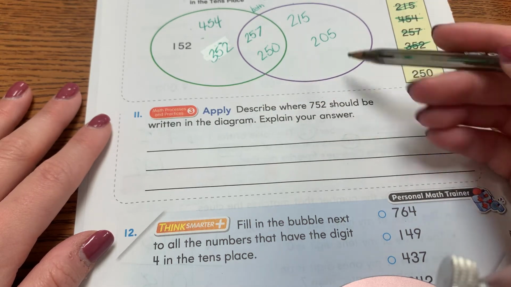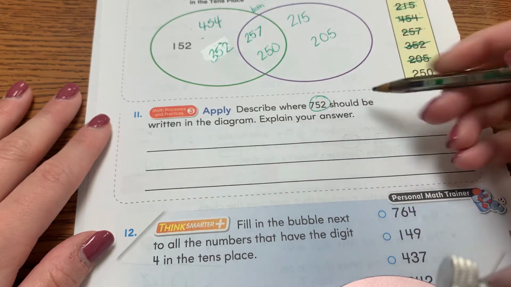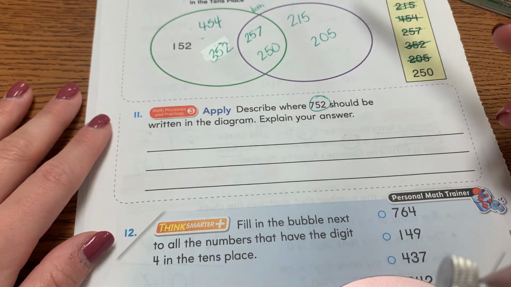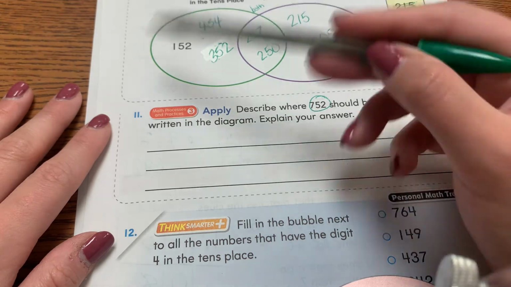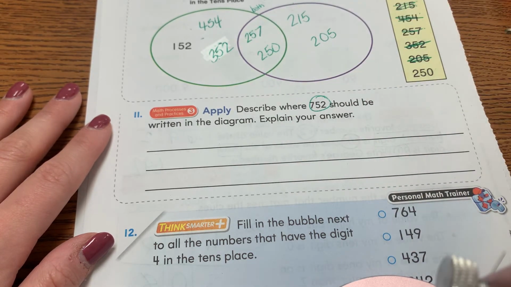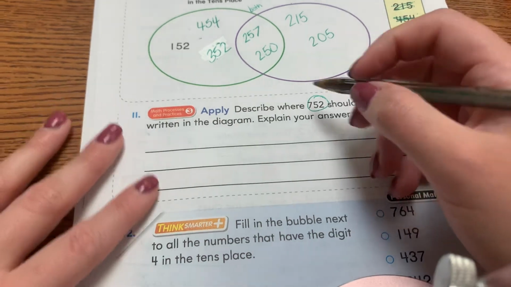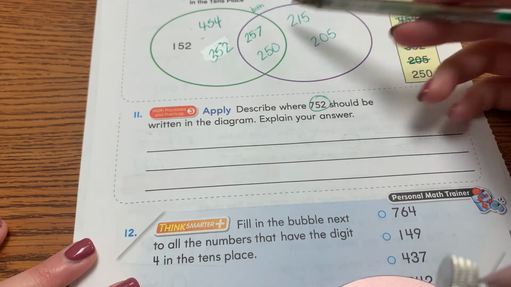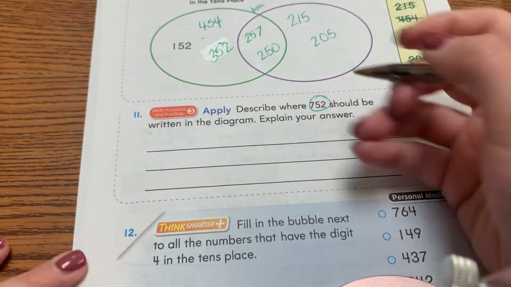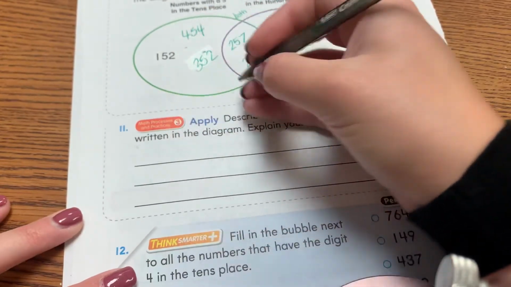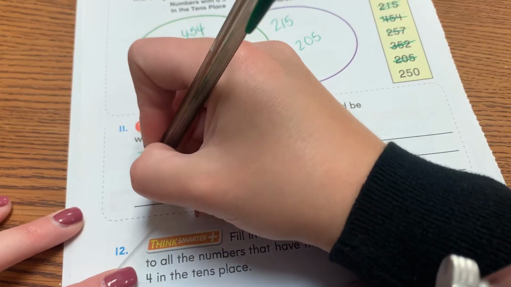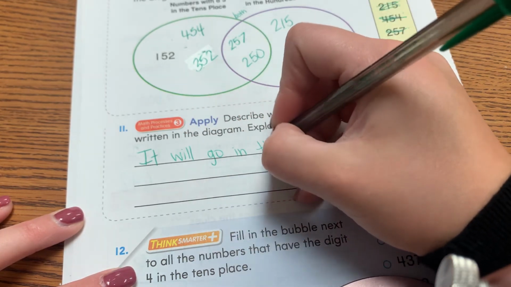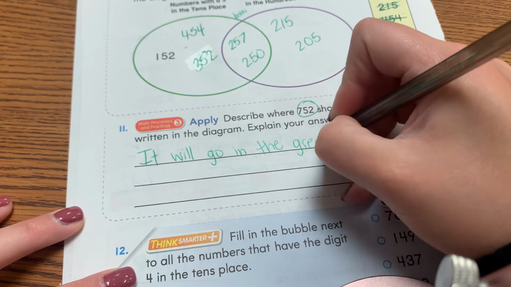Describe where 750 should be written in the diagram. Explain your answer. So should 750 be written in the purple circle, the green circle, or in the center? Well, it has a 7 in the hundreds place, so it's not going in the purple or the both. So our only option is to put it in the green. So I'm going to write, it has to be in a complete sentence. 750 will go in the green circle.